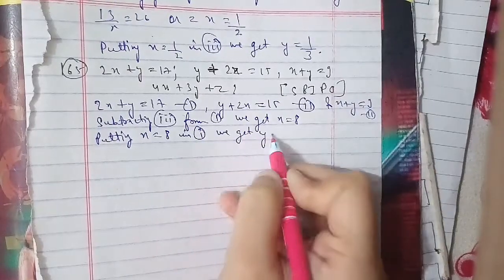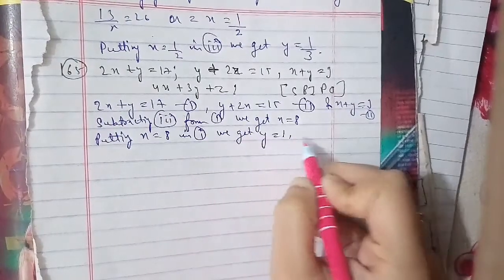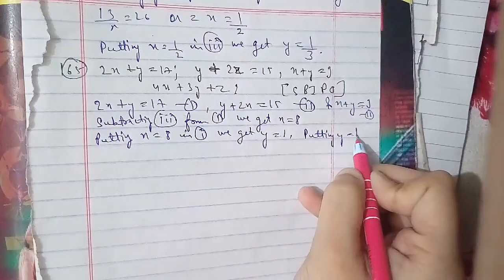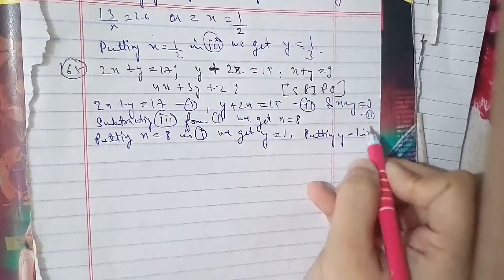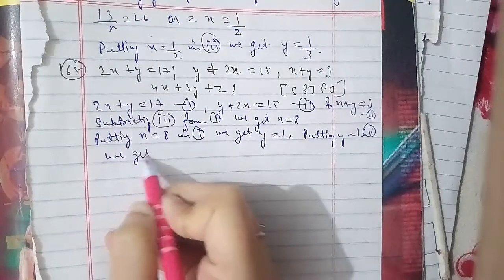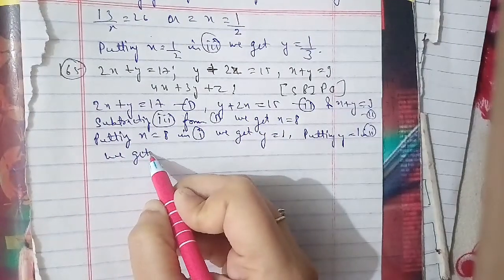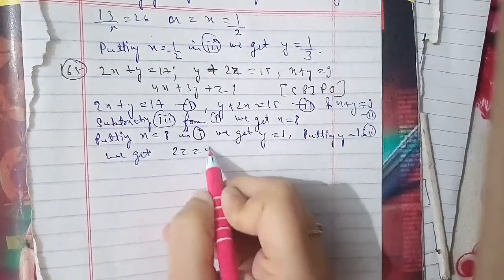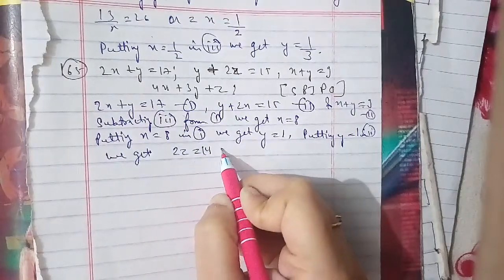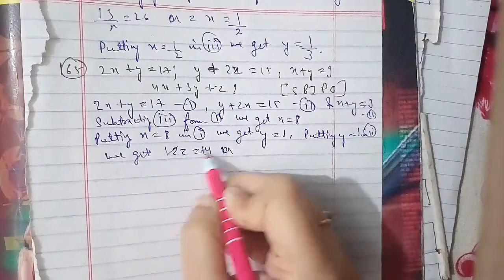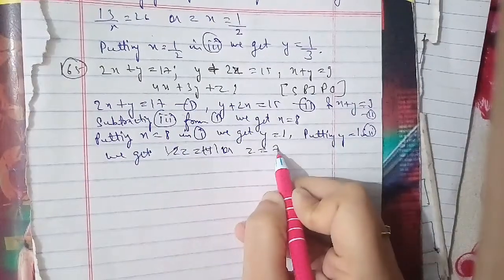Putting y equals 1 in the second equation, we get 2z equals 14, or we can say that 2 times 7 is 14, so z equals 7 here. Okay, so for the same case, let's put these values in.